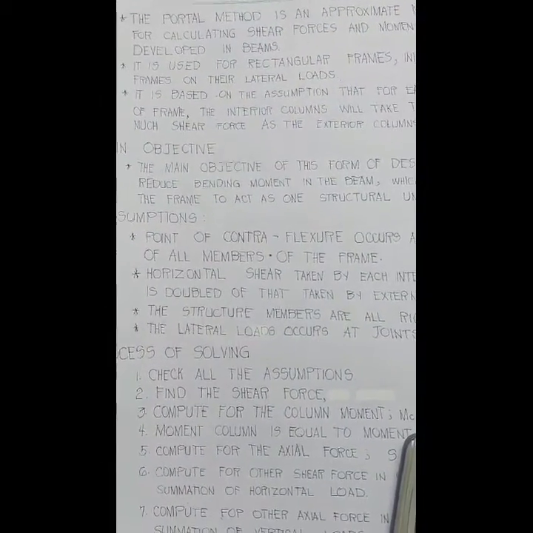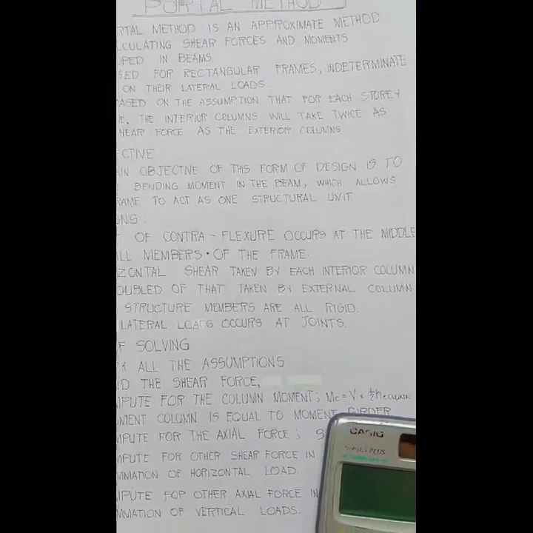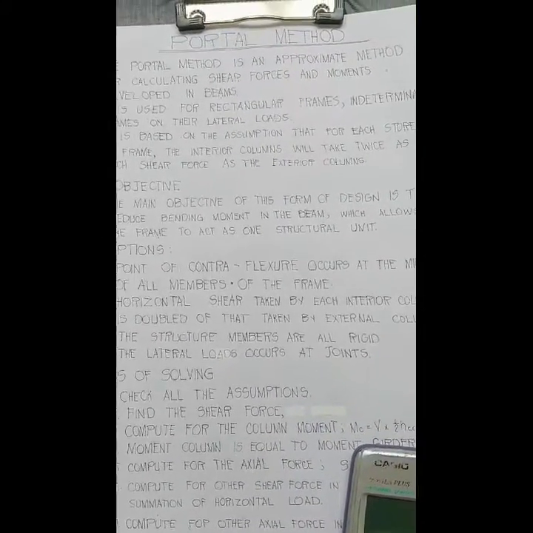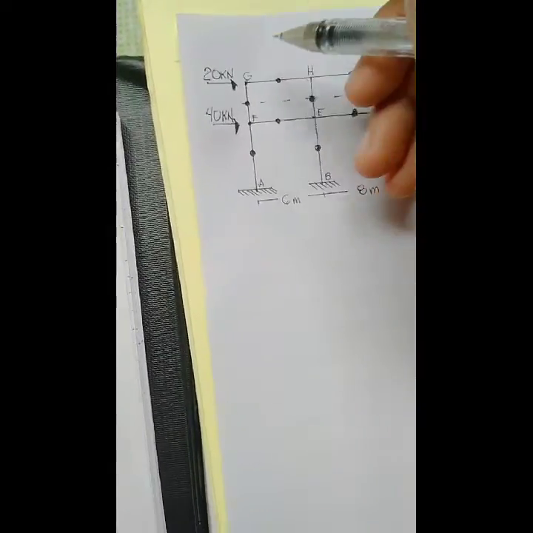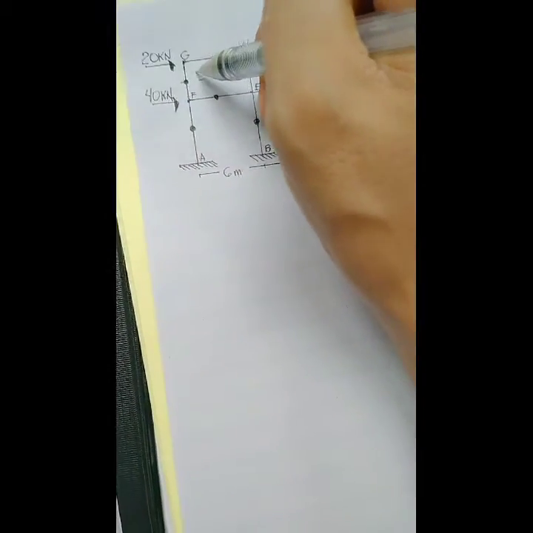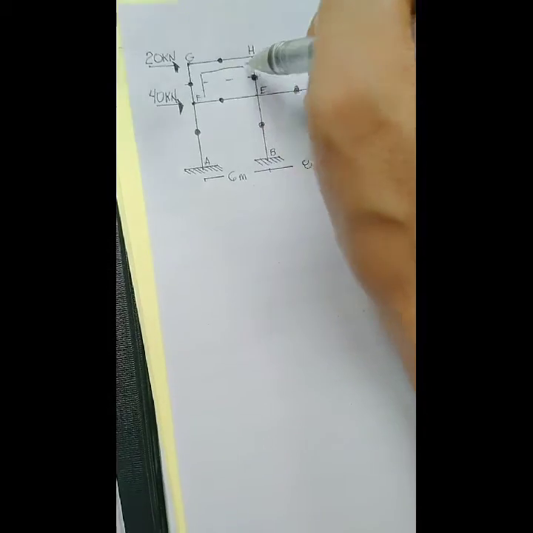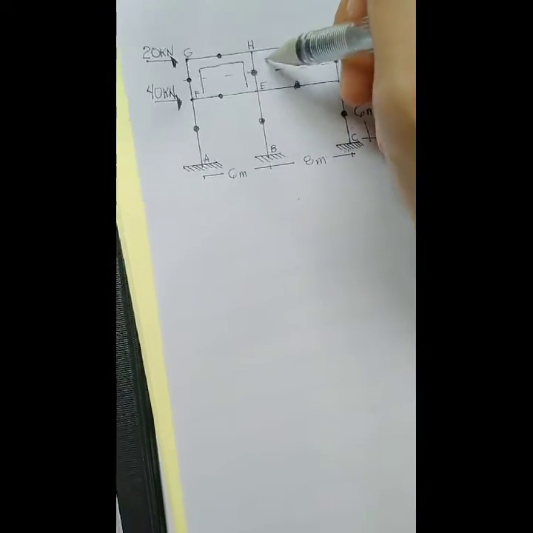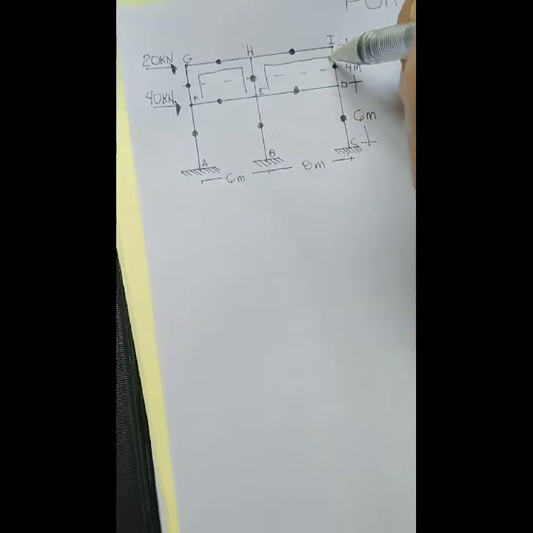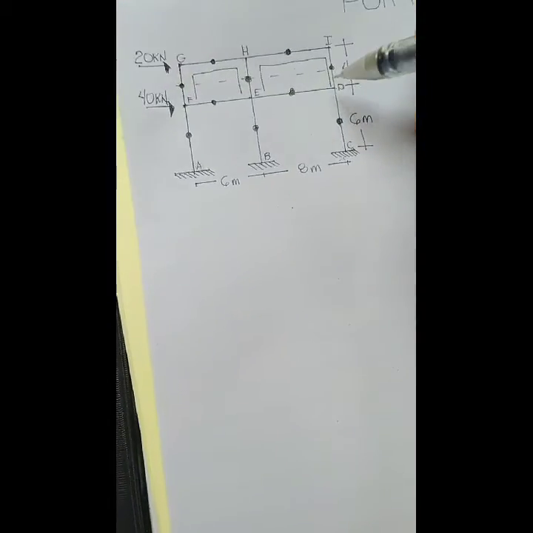So, yan yung mga point of contraflexure. The next one is horizontal shear taken by each interior column is double that taken by external column. Gagawa tayo ng portal sa loob ng frame. May portal tayo sa loob ng frame.